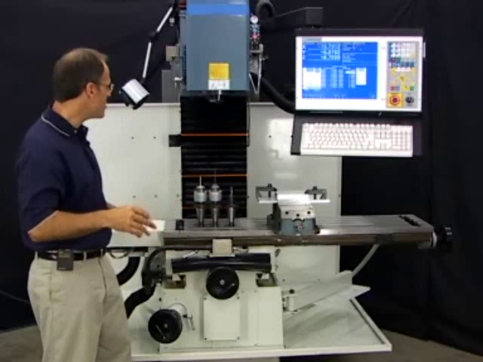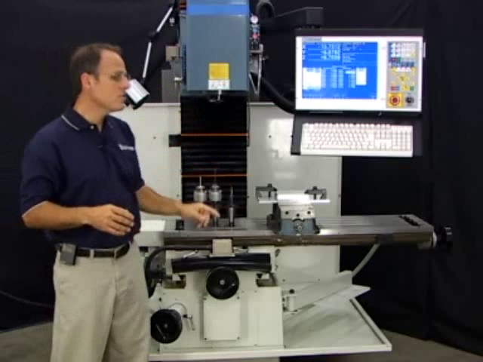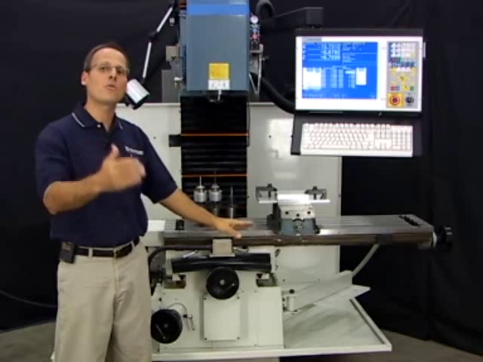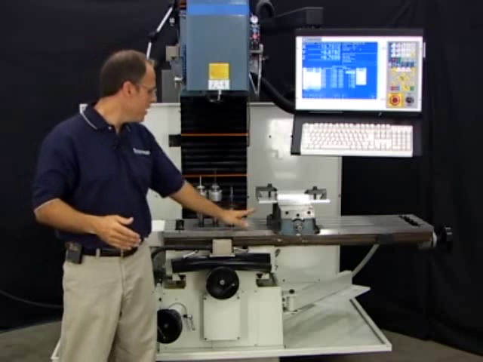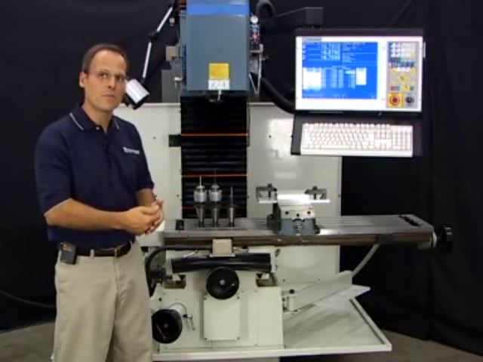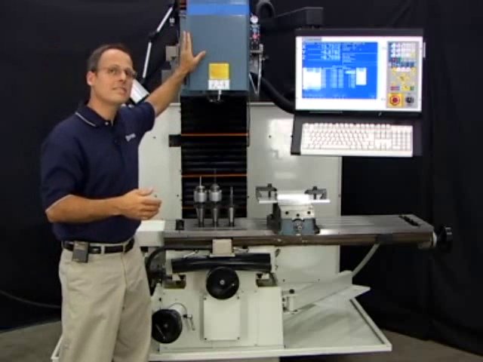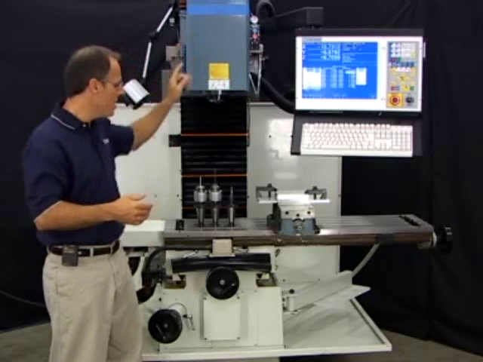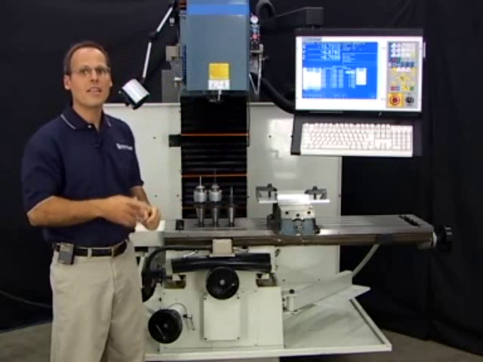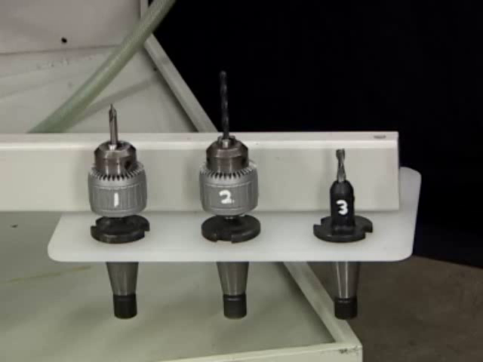And the method in a nutshell is we're going to load the tool up into the column and jog down to a point which we're going to call a reference point. All that is a place on the table which we're going to decide to measure all our tools from. The control then will remember the distance that it takes to move from the home position to that reference point. And then each tool will have its own unique value, its own unique length.